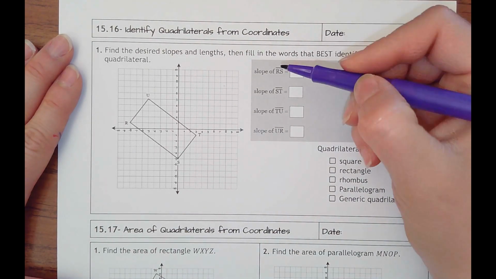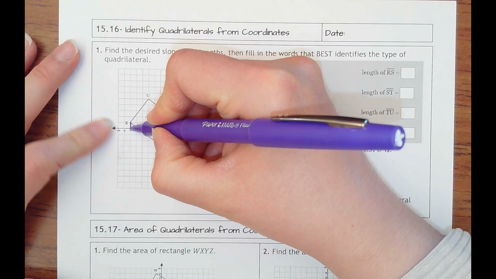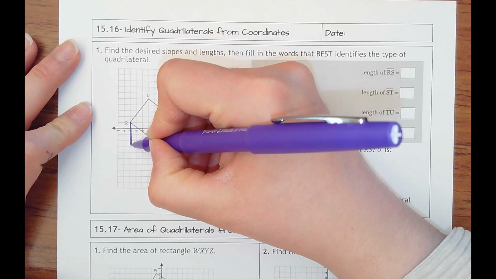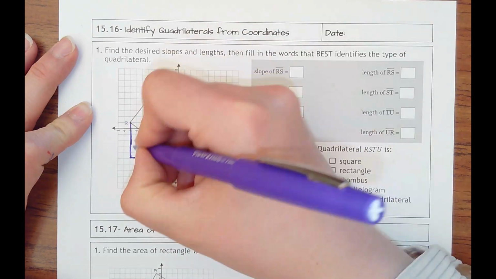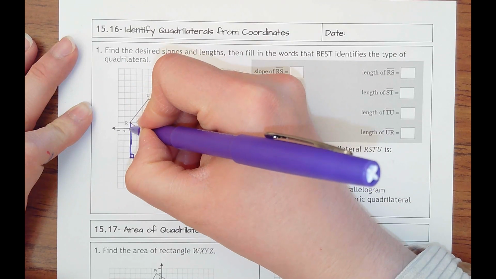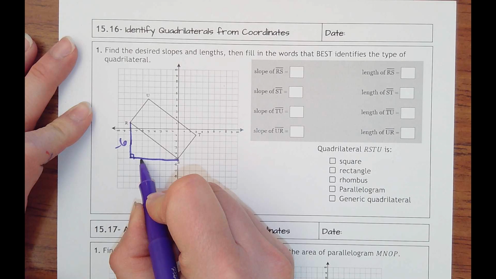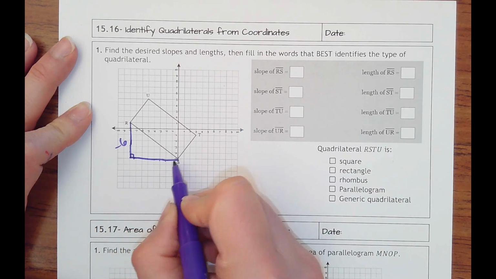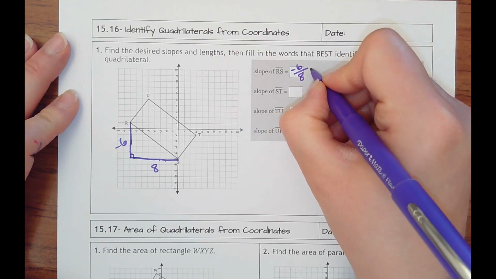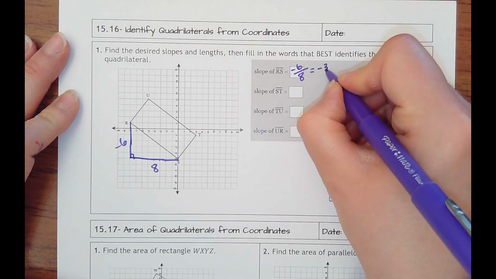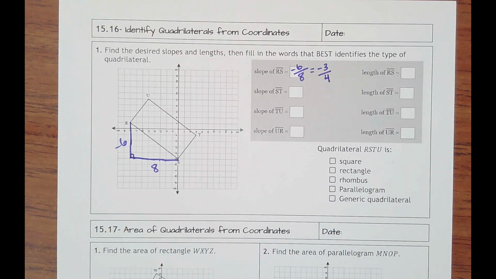So on this one, if I want to find the slope of RS, I'm going to be going down and to the right to make a triangle here. Right, so that'd be down 1, 2, 3, 4, 5, 6, right 1, 2, 3, 4, 5, 6, 7, 8. Negative 6/8 needs to reduce by dividing by 2. That would be negative 3 over 4. Okay, I'm going to do all the slopes first to just find that easier.